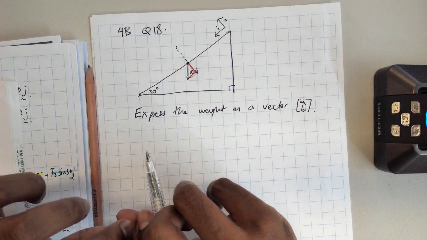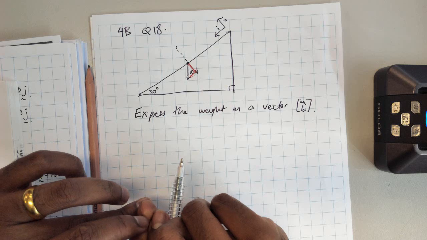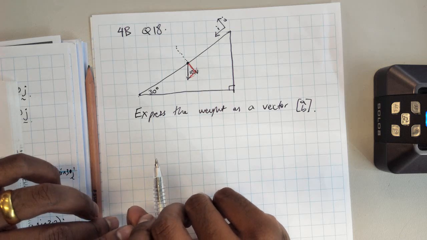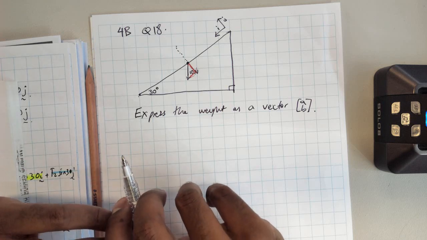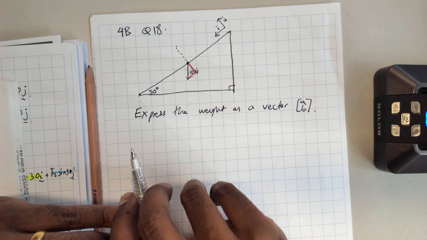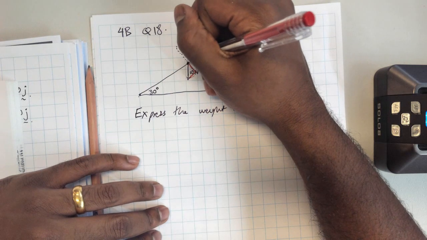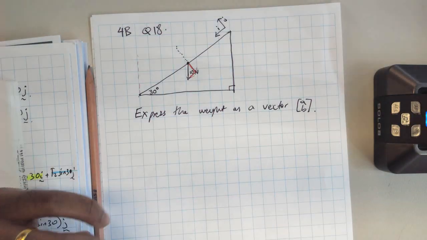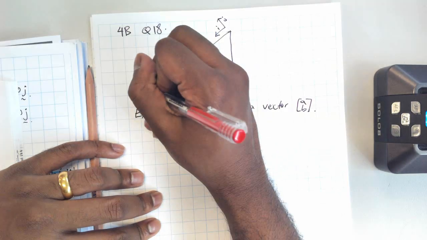Now here's where the trigonometry comes in. How do I get my angles? Well, there are many ways to do this one. I will show you one of them. Okay? If that's 30, right? That's going to be 60.